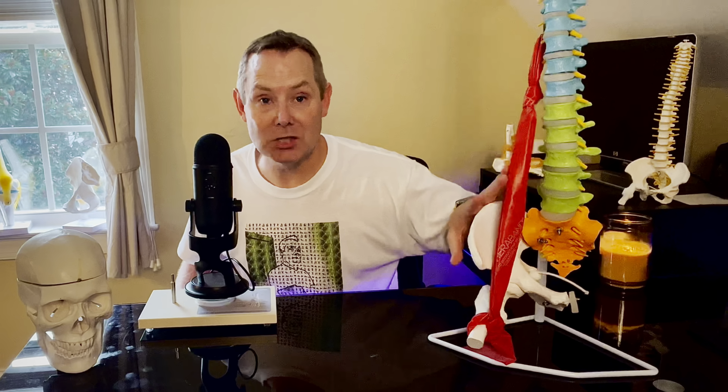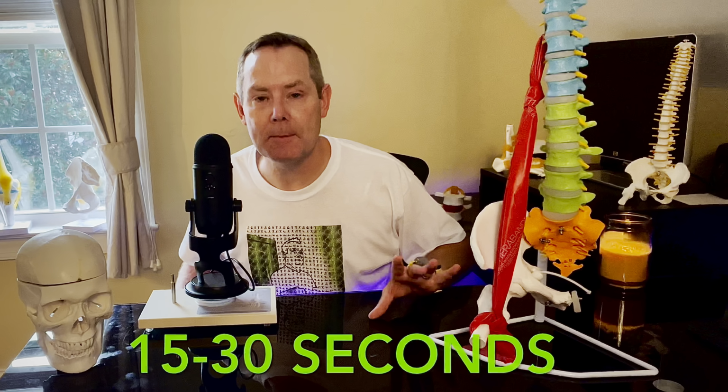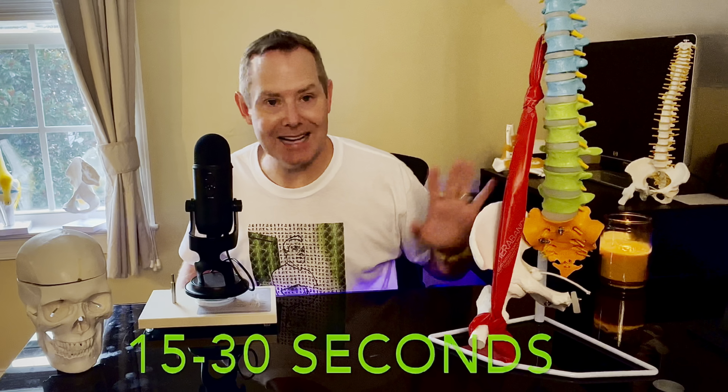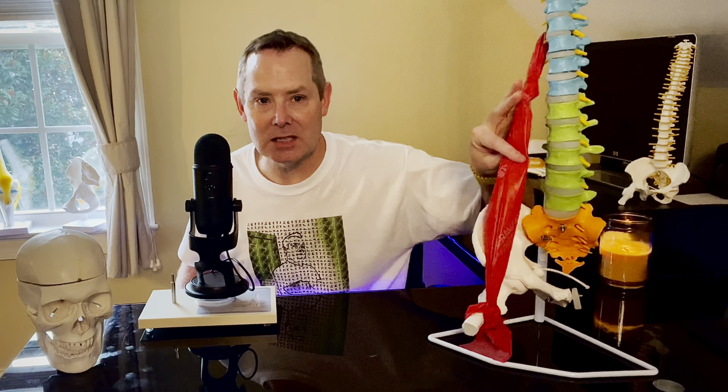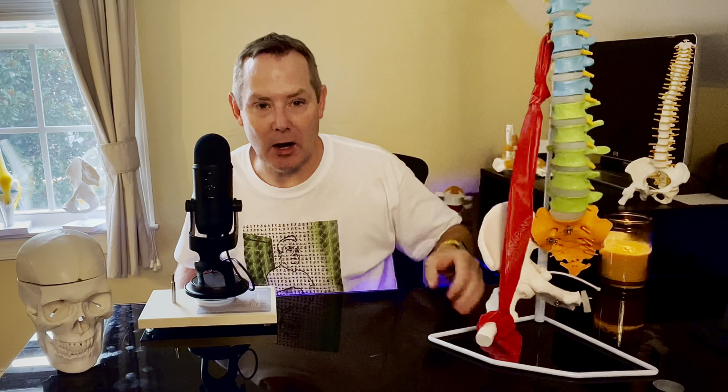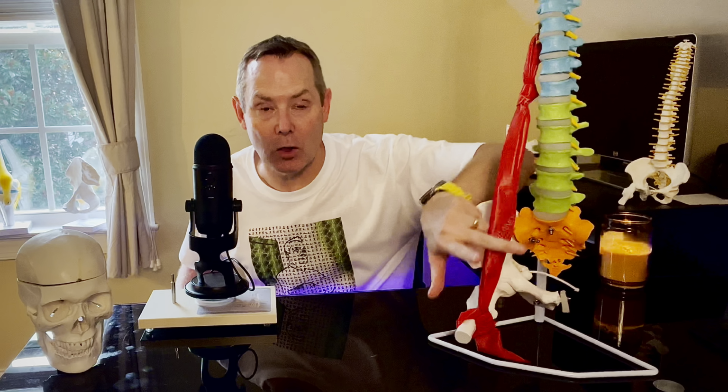That's the iliopsoas warm-up. So you want to just do that stretch 15 to 30 seconds, work your way up to a minute, and then just do that a couple times. That's it. You're not going to lengthen this tissue out any more than that. You're going to start to get compensation from your spine and also from anywhere along the chain where this muscle attaches all the way down through. You're going to get a lot of compensation otherwise.